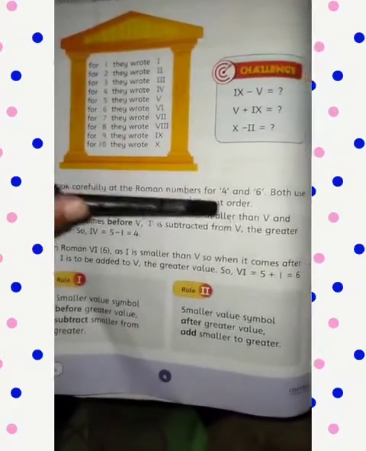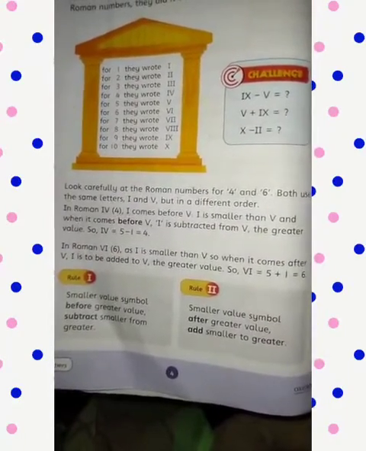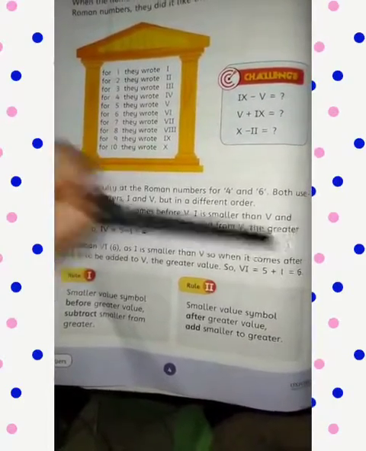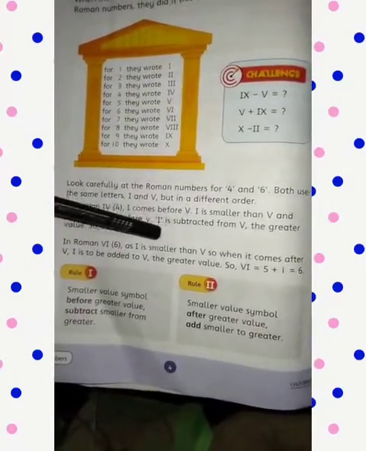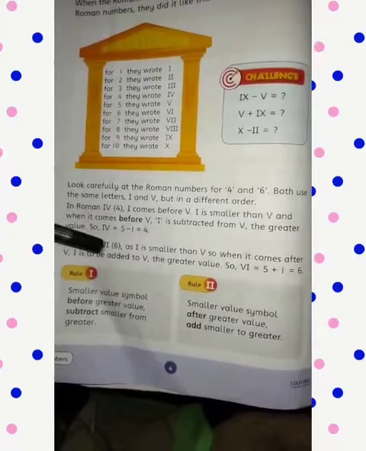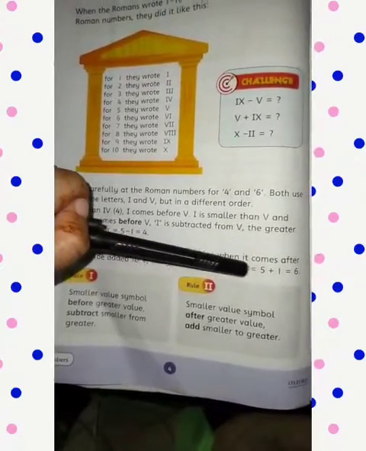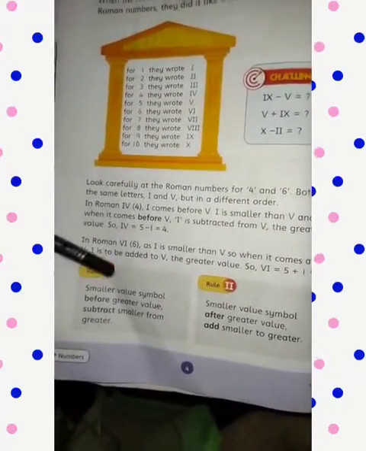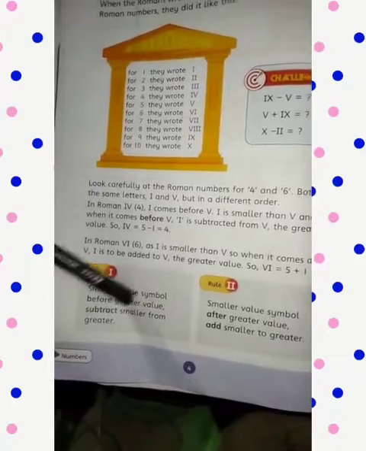Look carefully at the Roman numbers for 4 and 6. Both use the same letters I and V but in different order. In Roman IV, 4, I comes before V. I is smaller than V, and when it comes before V, I is subtracted from V, the greater value. So IV is equal to 5 minus 1 is equal to 4. In Roman VI, as I is smaller than V, when it comes after V, I is to be added to V, the greater value. So VI is equal to 5 plus 1 is equal to 6. Rule 1: Smaller value symbol before greater value, subtract smaller from greater.